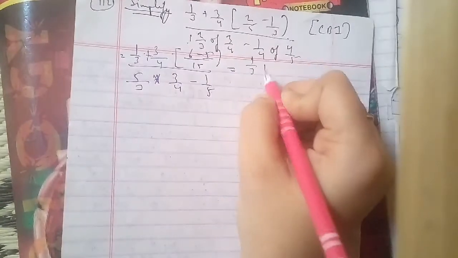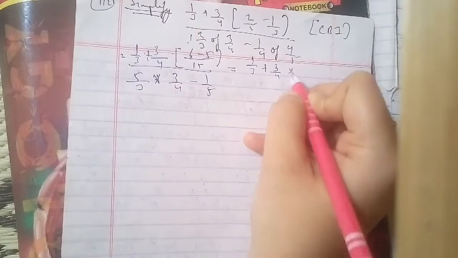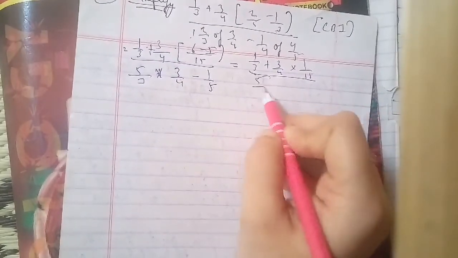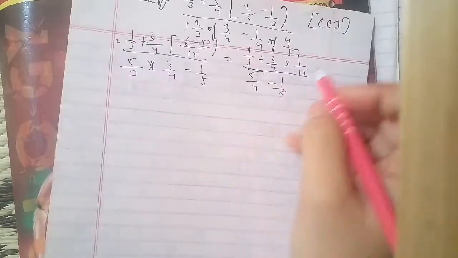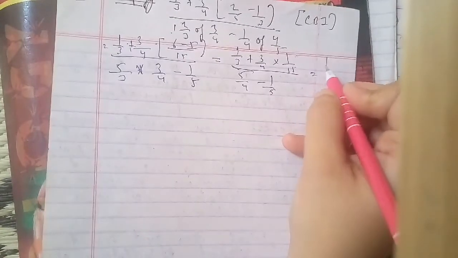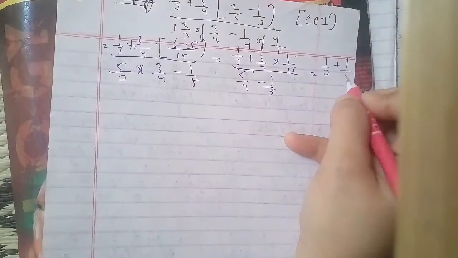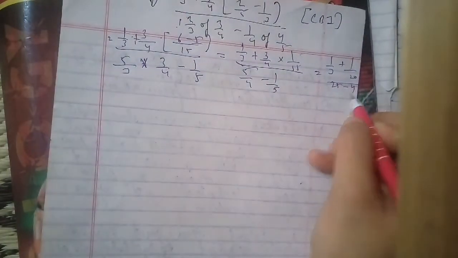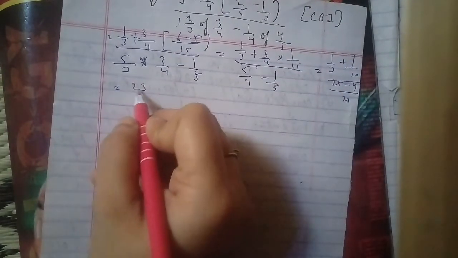Sorry, 20 into 21 to 20 23. 3 times 20 is 60, and that will cancel out, so it is 23 upon 63. That will be the right answer for this question as well.